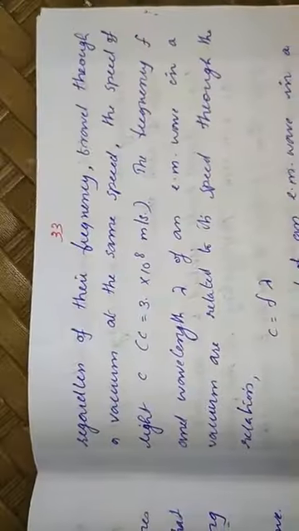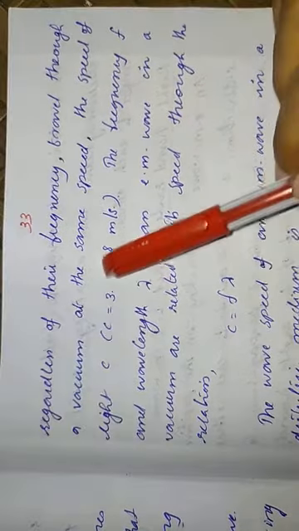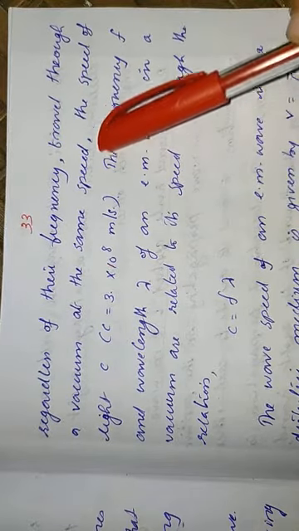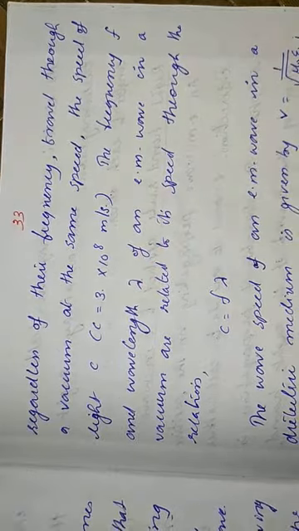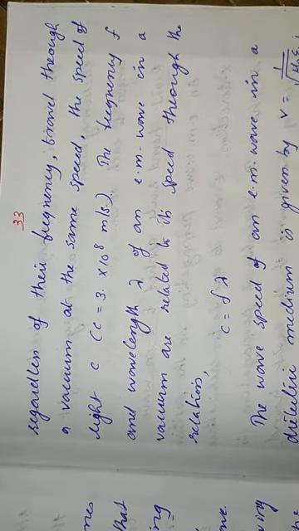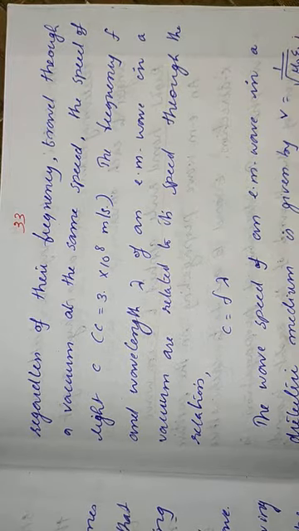It's transverse in nature. All electromagnetic waves, regardless of their frequency, travel through a vacuum at the same speed, that is the speed of light. So whatever be the frequency or wavelength, all the electromagnetic waves travel through a vacuum at the same speed. The speed of light is 3 × 10^8 meters per second.